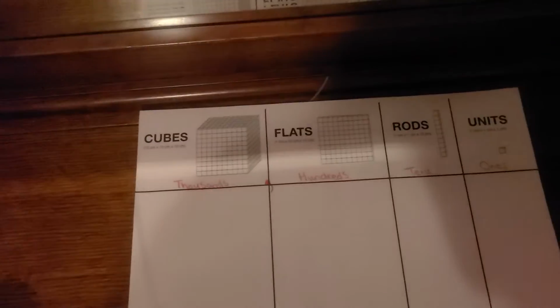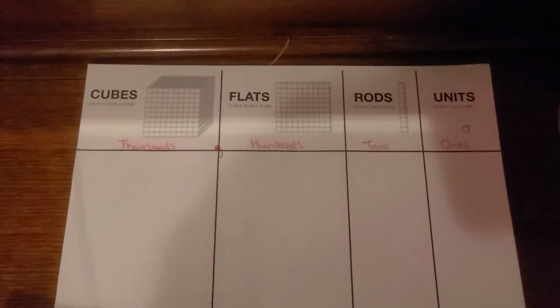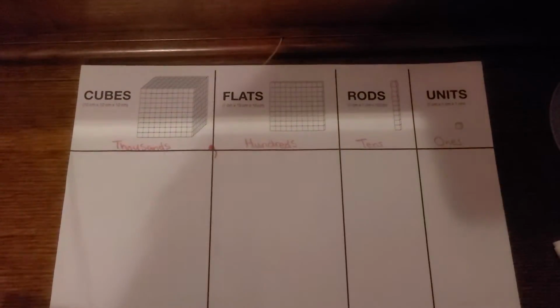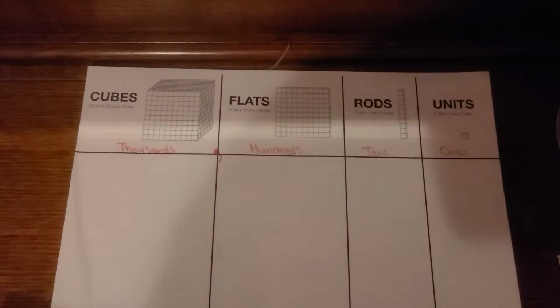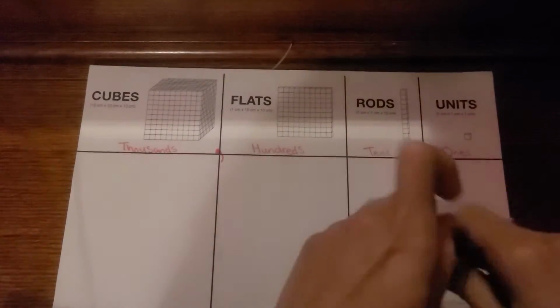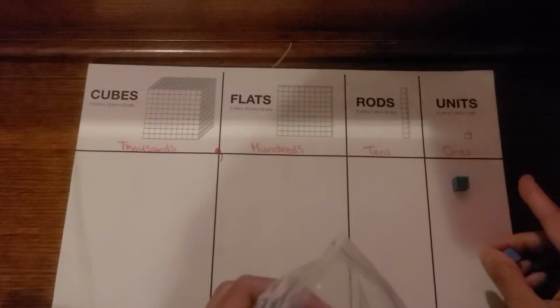Okay, now I'm gonna zoom out so you can see the overall video. So again, I'm gonna go over the ones, tens, hundreds, and thousands. Okay, so when I have ones, I usually count them one by one. So I'm gonna count them all the way to 20, so you can practice, and you can practice orally after me. Okay, remember you can always pause.